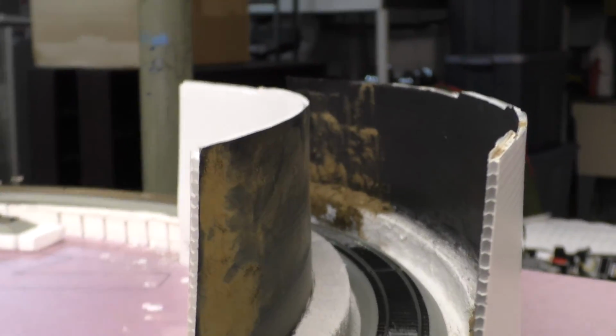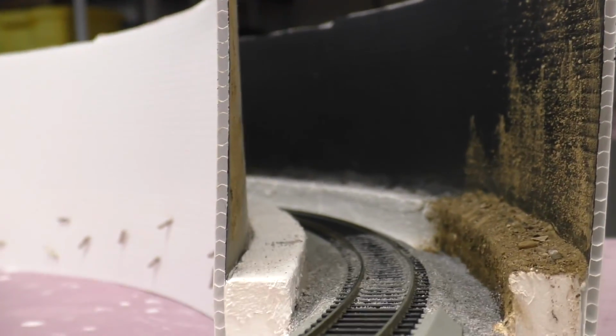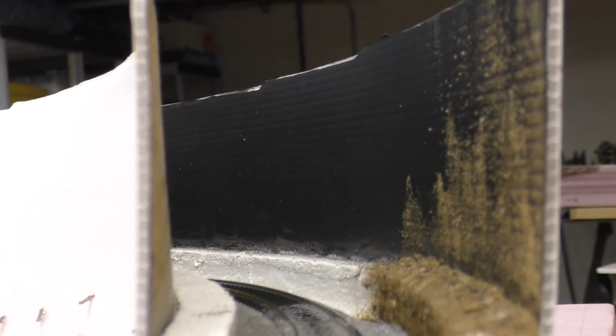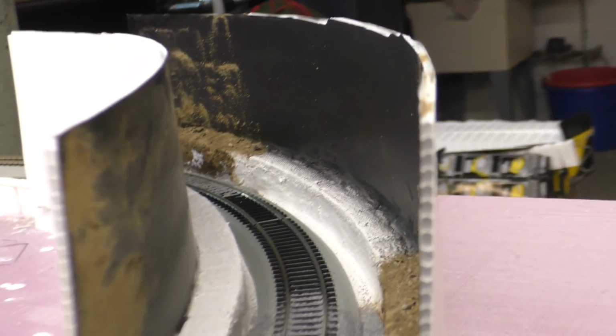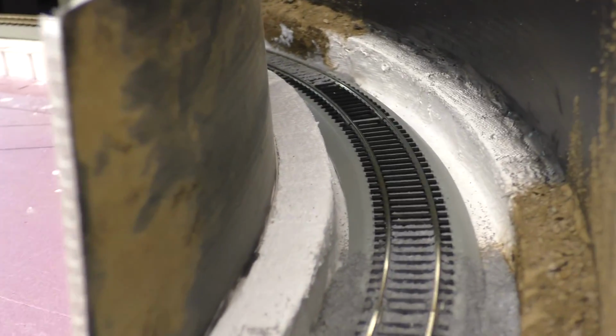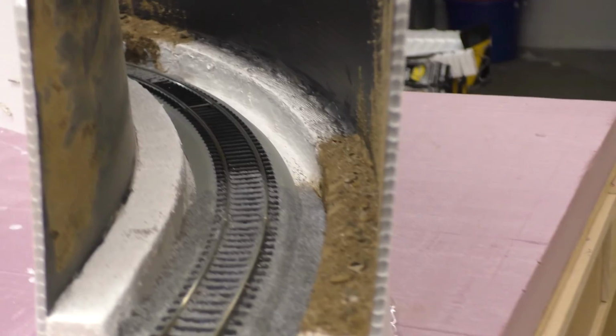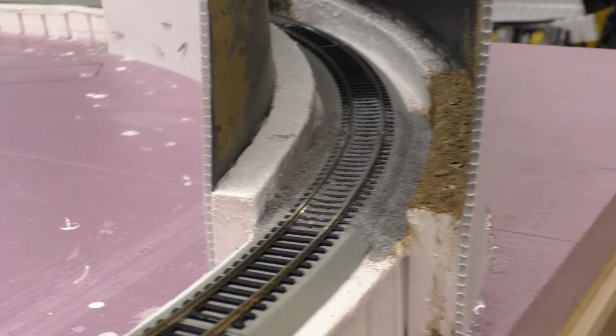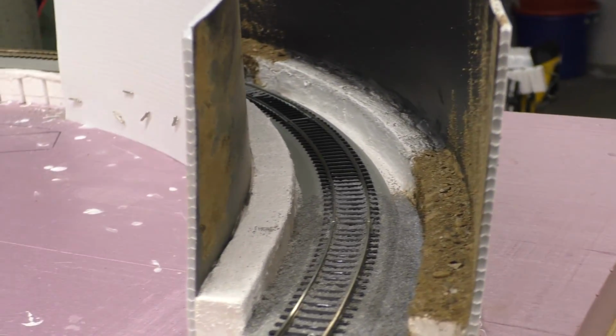There's still a lot of work to be done on here. As you can see, this is what it'd look like looking into the tunnel. It looks like this white might still be showing up too much in there. I think even when you have the tunnel portals, you're going to see that white.